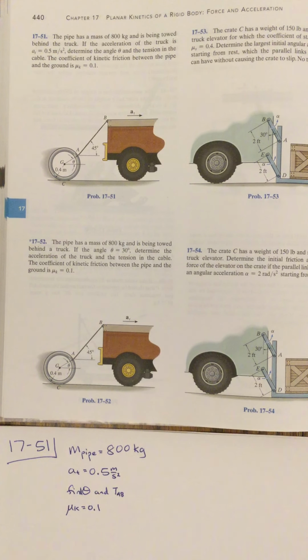This is problem 51 from chapter 17. The pipe has a mass of 800 kilograms and is being towed behind the truck. If the acceleration of the truck is 0.5 meters per second squared, determine the angle theta and the tension in the cable. The coefficient of kinetic friction between the pipe and the ground is 0.1.